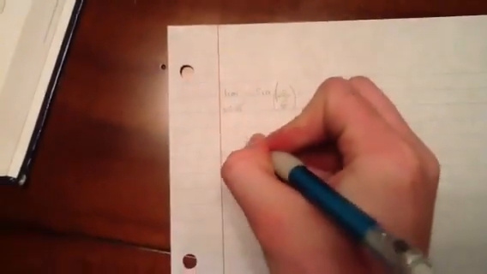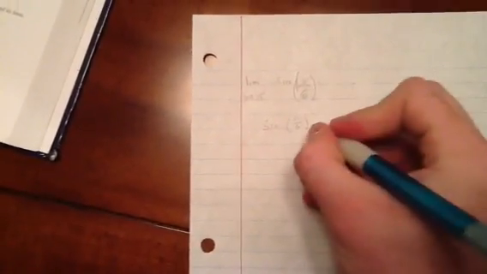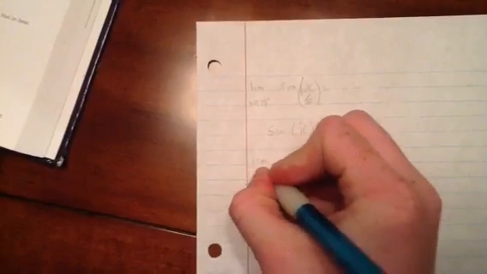Also, we can use our limits with our trig identities and our trig functions. In this problem, the limit as x approaches pi of sine of x over 6, you can use direct substitution. So you plug the pi in, sine of pi over 6 equals 1/2. So the limit as x approaches pi of f of x equals 1/2.